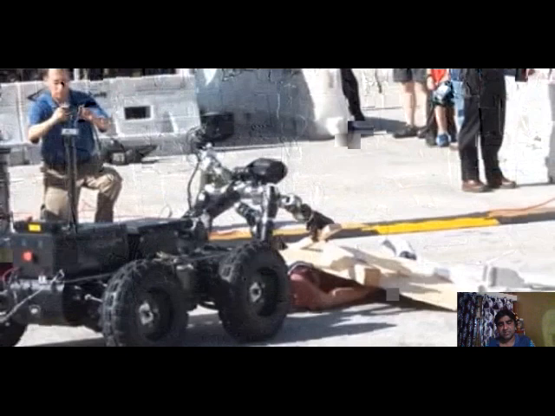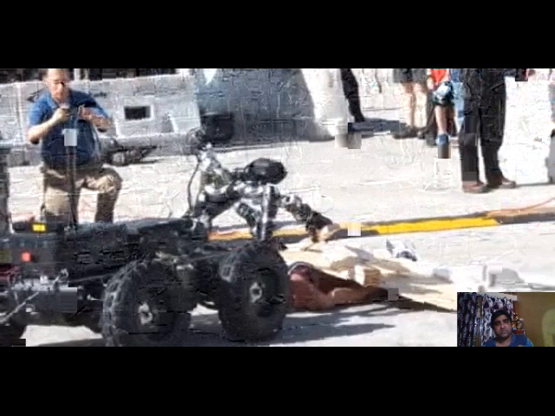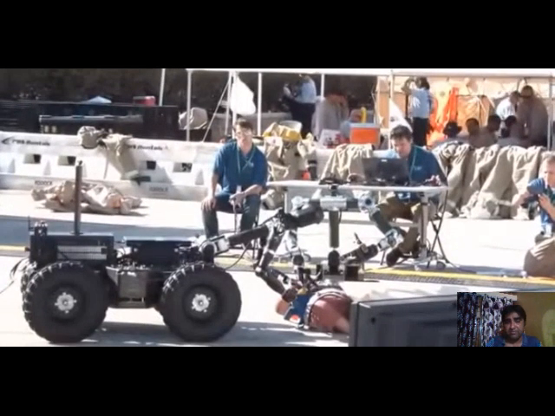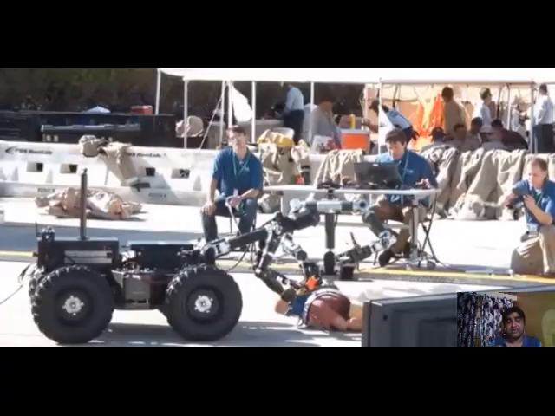The robots are based on knowledge-based operations, with human operators, so that if something goes wrong, the human operator is able to control that robot. So basically man-machine interaction is required for this type of robot for search and rescue operations.